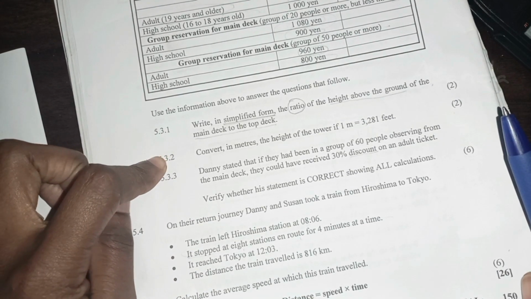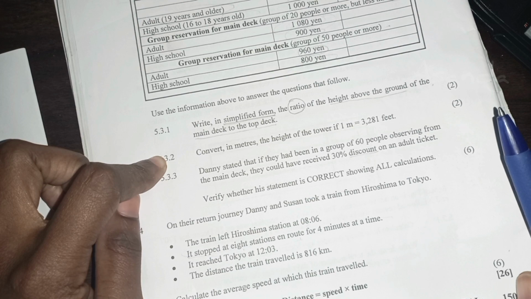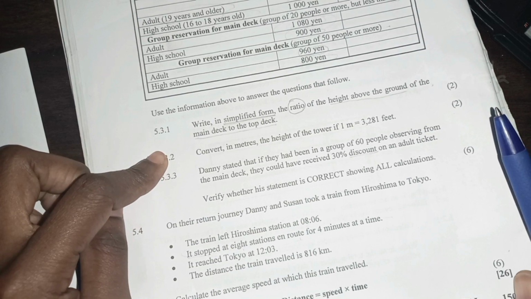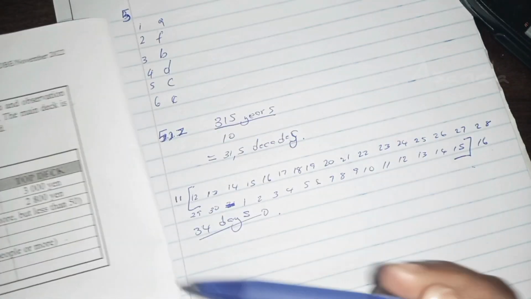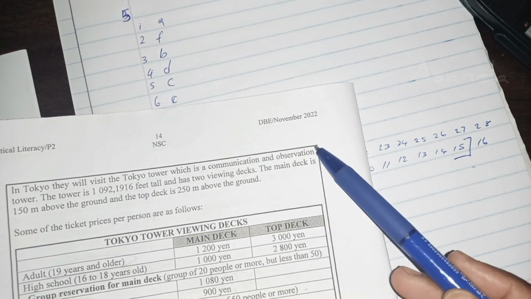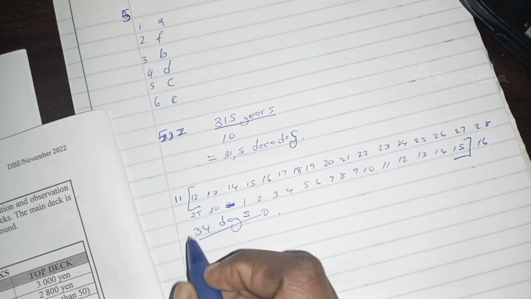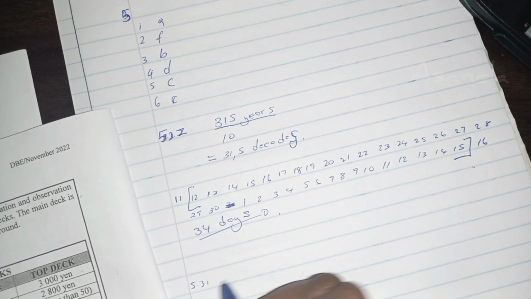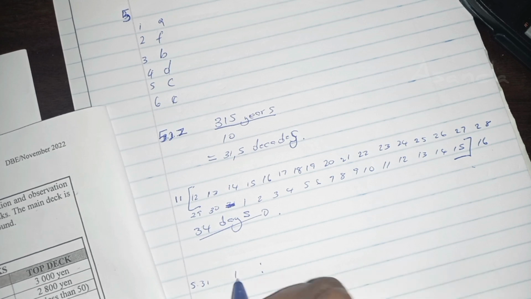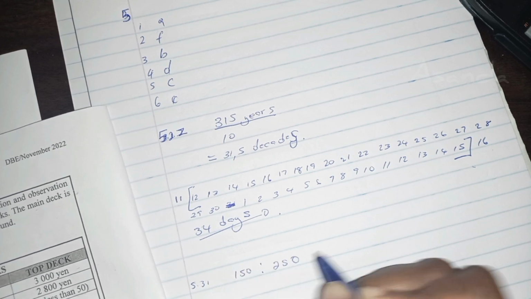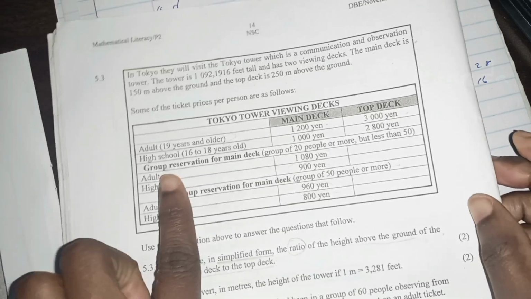As in a simplified form, the ratio of the above the ground of the main deck to top deck, right? So main deck, top deck, there they are. The main deck is 150 meters above the ground. The top deck is 250. So what we're going to do is we're going to say 5.3.1, and we're going to write the ratio. Ratio is a number, dot, number that side. So that would be 150 to 250. Now they say simplify the ratio.